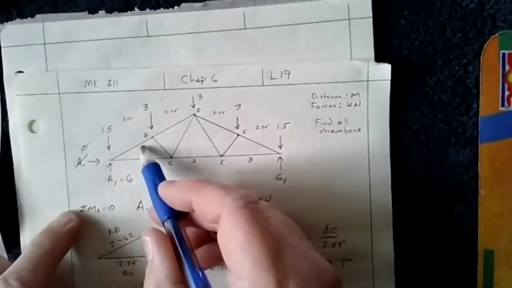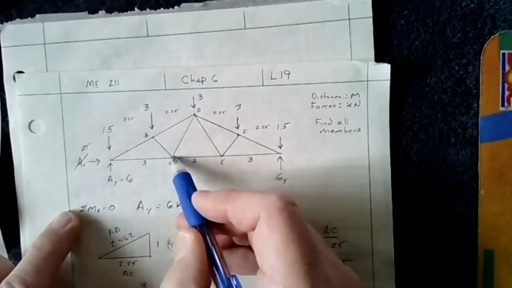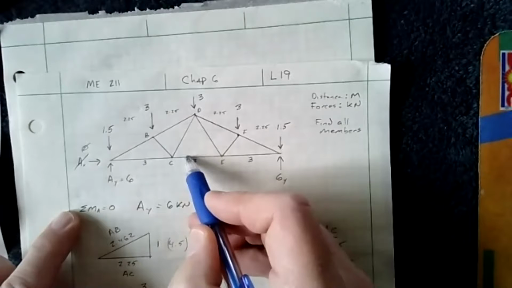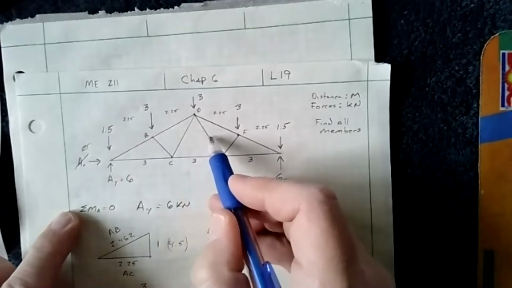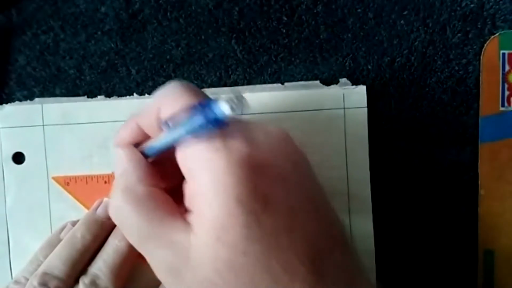Okay, so we're almost there, because of the proportional aspect of the triangle, we have this, this, and this. So if we come down to joint C, we'll solve for this and this. And then because of symmetry, we'll already have these other ones. So let's go ahead and do that. And if we draw it, it looks like this.